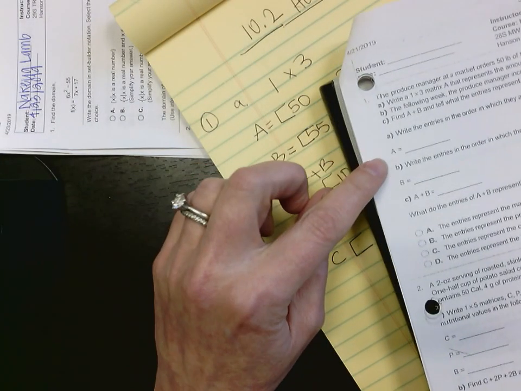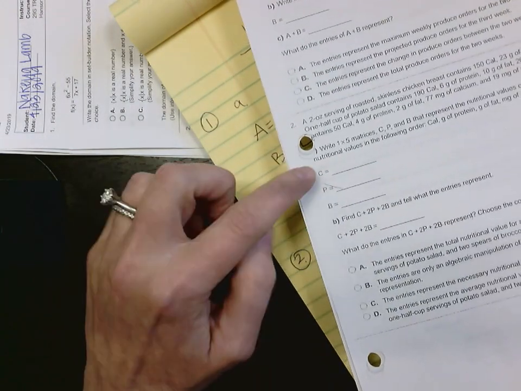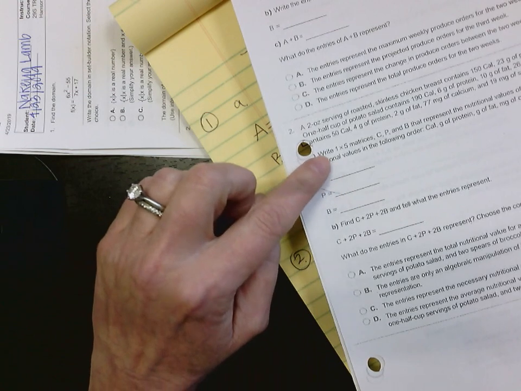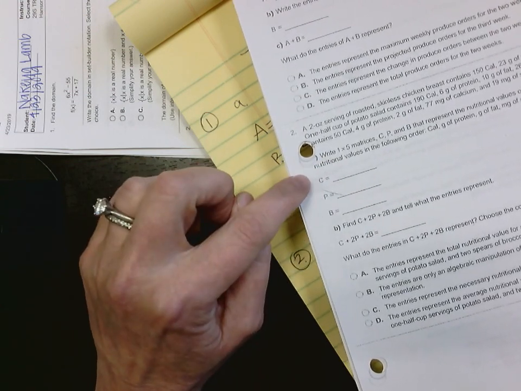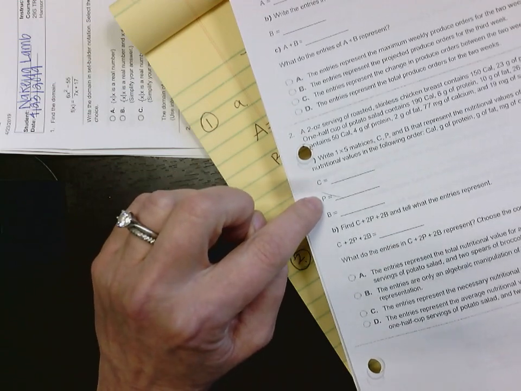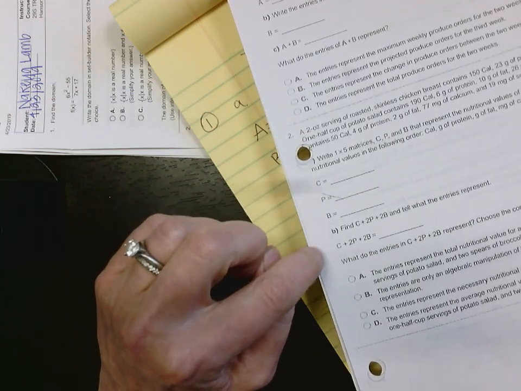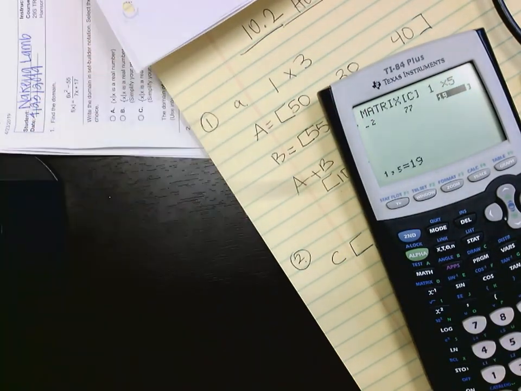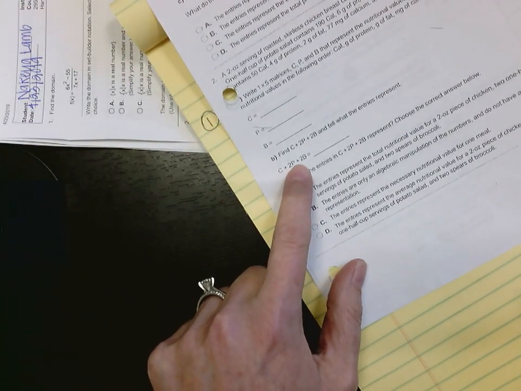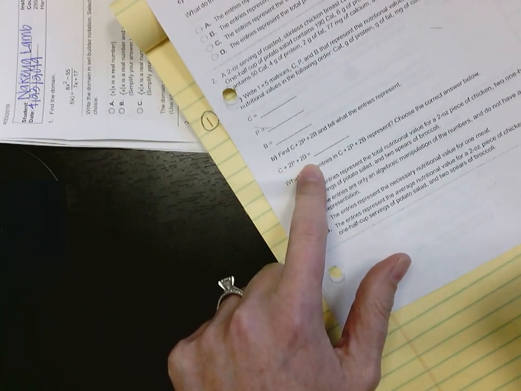So those are the 1x5 matrices that go into the chicken, the potato salad, and the broccoli, which corresponds to matrix A, matrix B, and matrix C in the calculator. So when it wants the next part, it wants me to find the chicken plus 2 potato salads plus 2 broccolis.